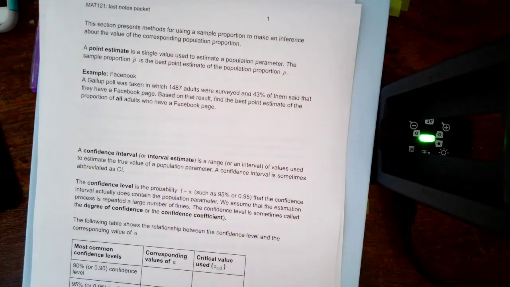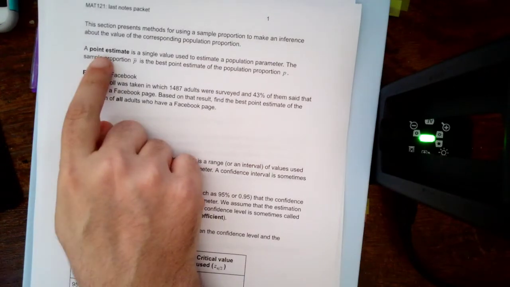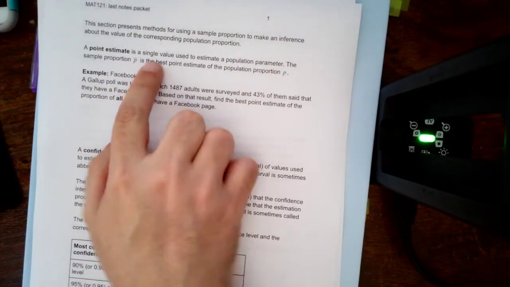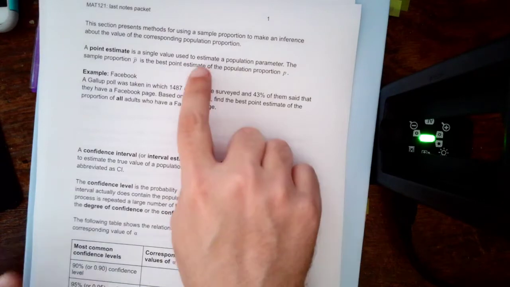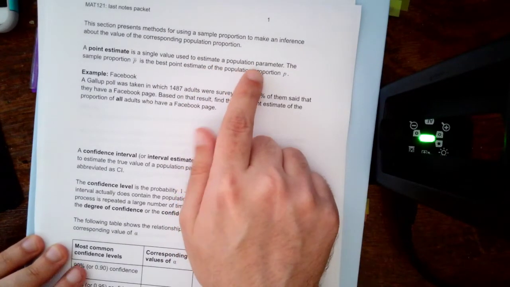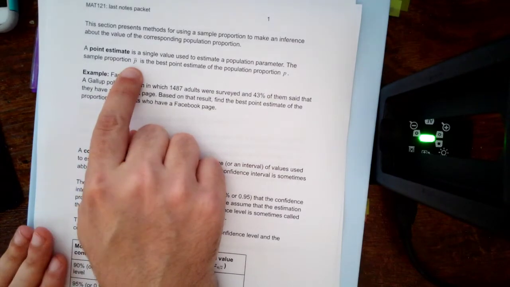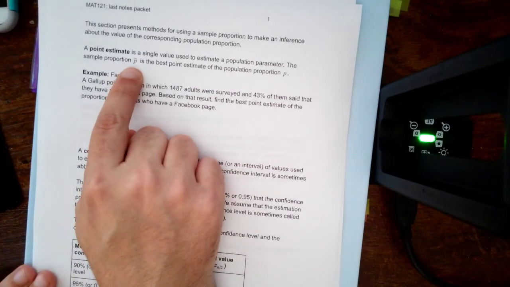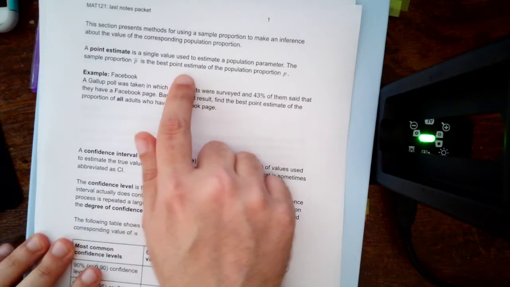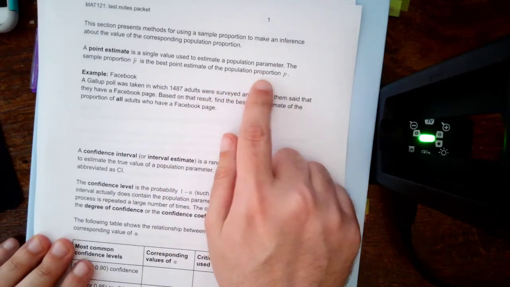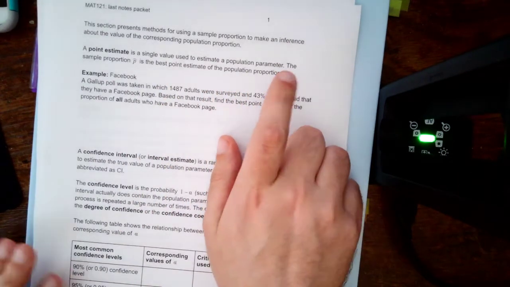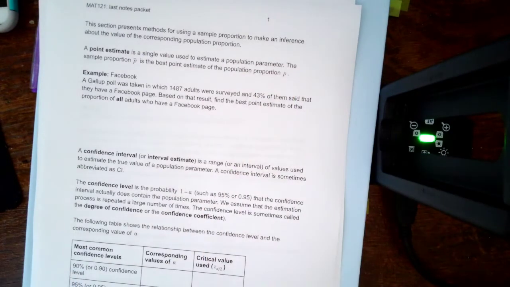Now, in this section, we're going to have a few different definitions. The first is a point estimate. A point estimate is a single value used to estimate a population parameter. The sample proportion, p with a little arrow over it, which we call p hat, is the best point estimate of the population proportion p, which is the percentage in the population that we have. We're talking about proportions, right?